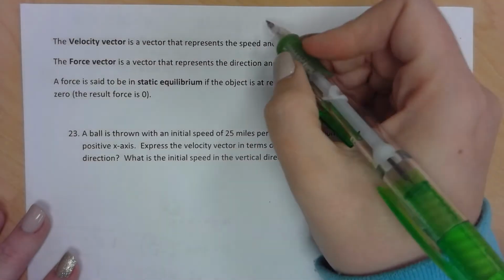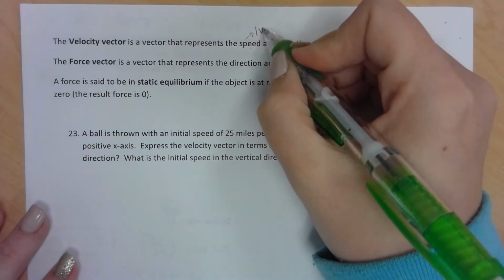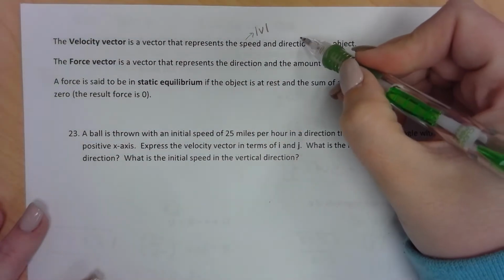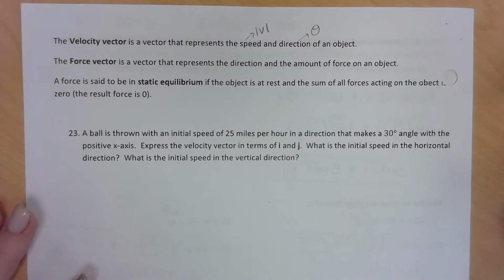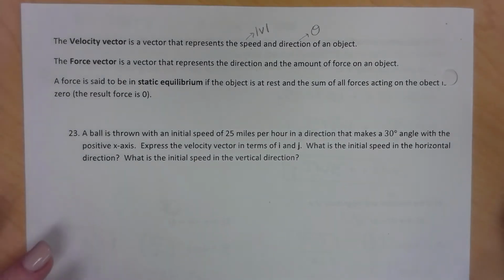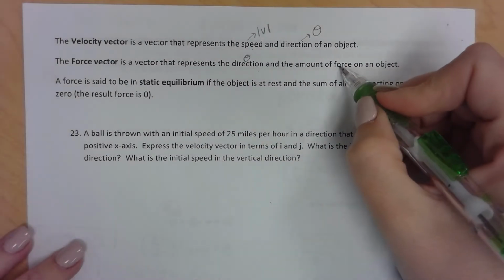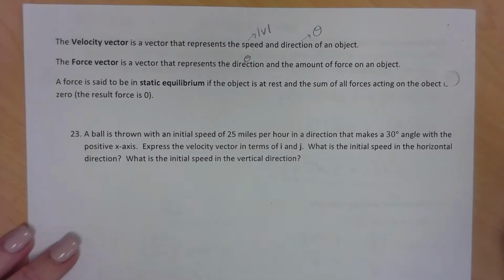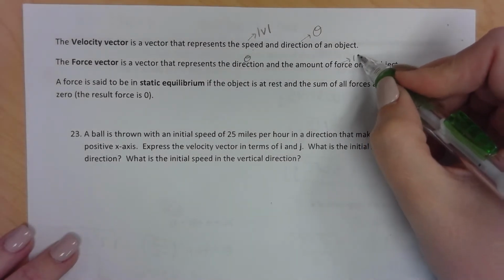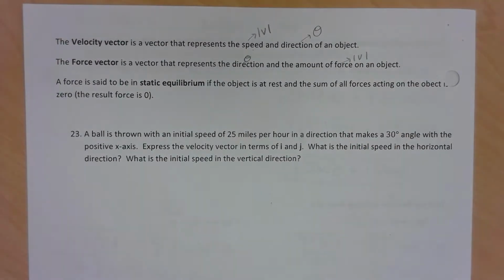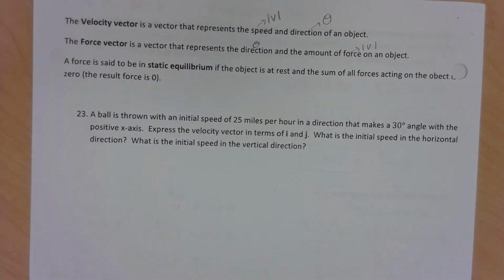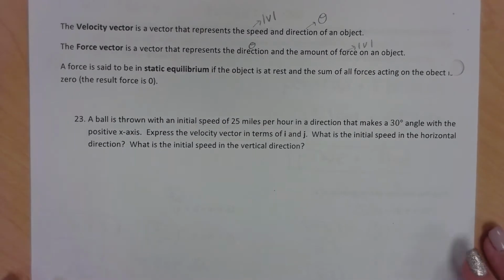So when we're talking about speed, we're talking about the magnitude of the vector. And when we're talking about direction, remember, that would be the same thing as the angle. A force vector is a vector that represents the direction, so angle, and the amount of force on the object. Force, once again, is going to be the magnitude, but we're talking about the force on the object instead of the magnitude, right? So they mean the same thing. So if I say find the force, I'm saying find the magnitude.